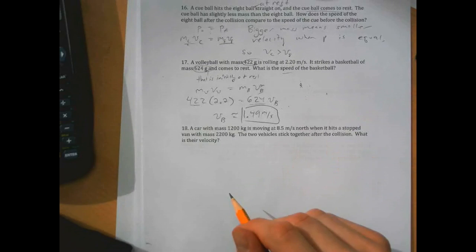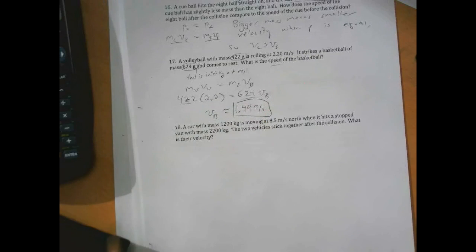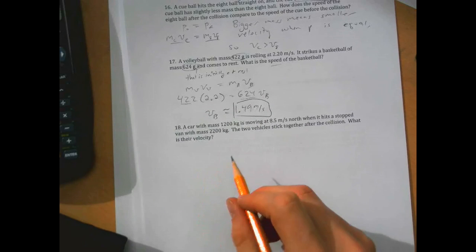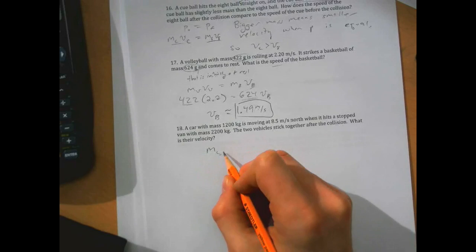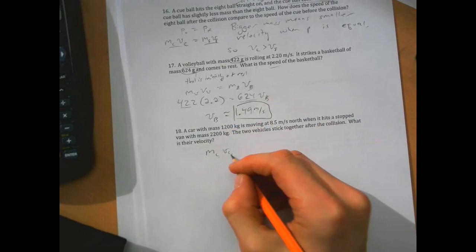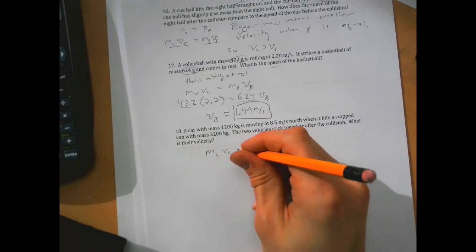There's another example. We've got a car with mass 1,200 kilograms. It's moving at 8.5 meters per second north when it hits a stopped van with mass 2,200 kilograms. The two vehicles stick together after the collision. What is their velocity? On the initial side, we've got mass of the car times initial velocity. The car mass isn't going to change. The van is stopped initially, so it's at rest.